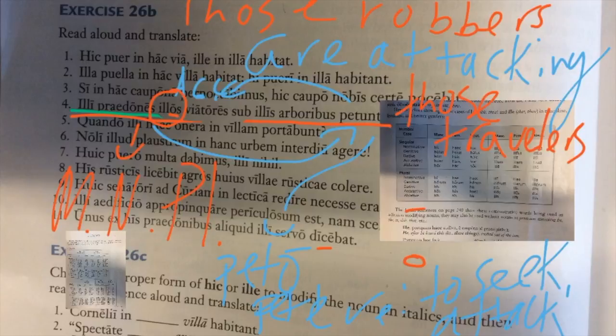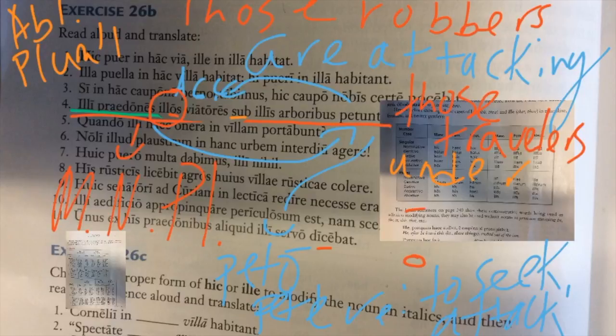Well, arboribus, I know, is a third declension noun and is ablative and plural and means trees. Sub is a preposition meaning under. And illis is a demonstrative adjective modifying arboribus.